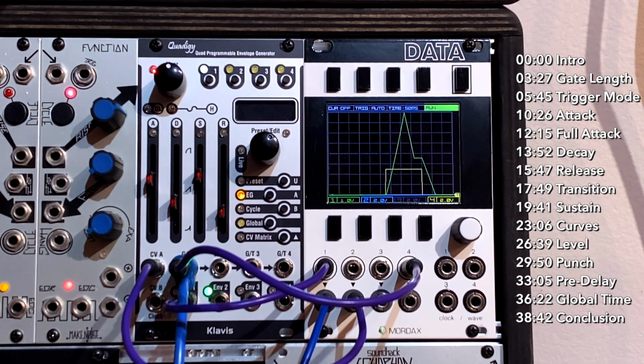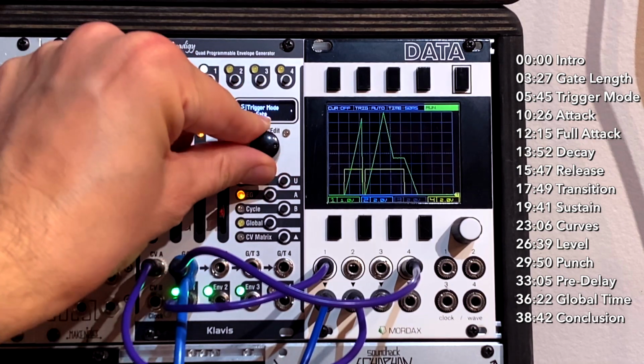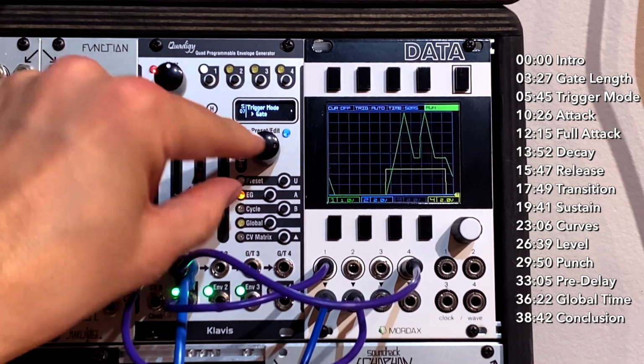Your gates may come from a sequencer like this, or they may come from a keyboard. They may come from any number of modular patching techniques for creating gates of variable length. Now, if you don't happen to have a handy way to create variable gates that you want, Quadigy can still help you out. You can turn on trigger mode. This is trigger mode.